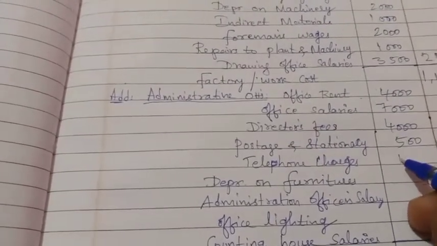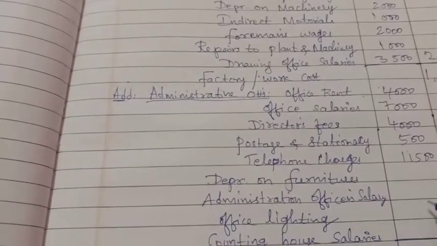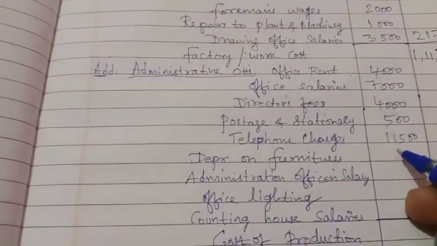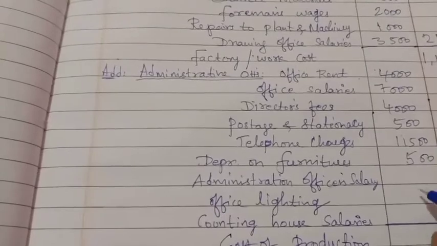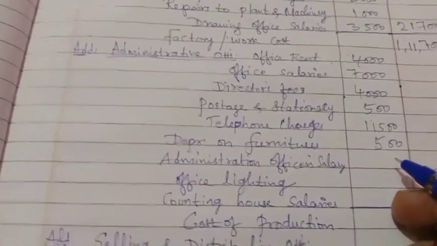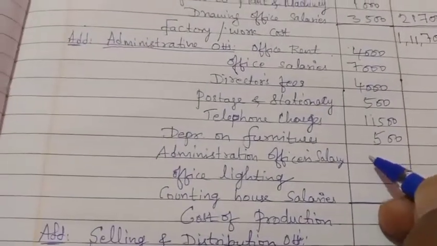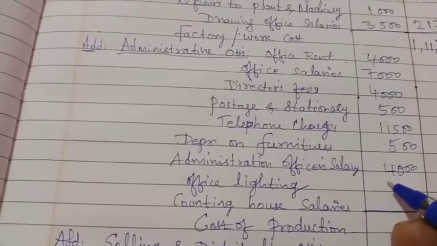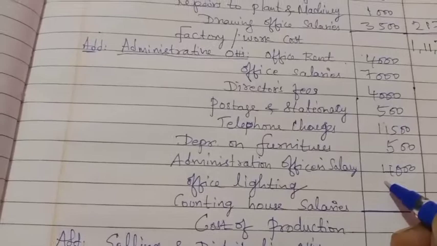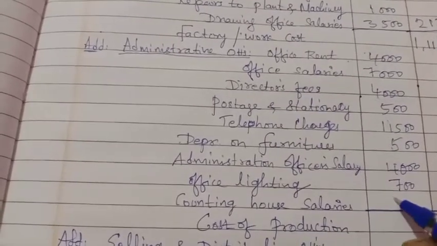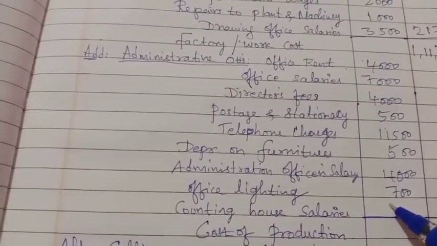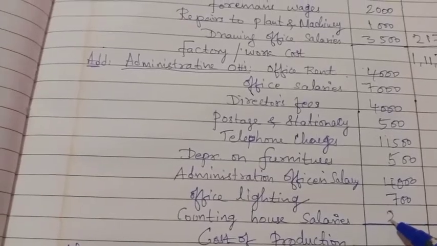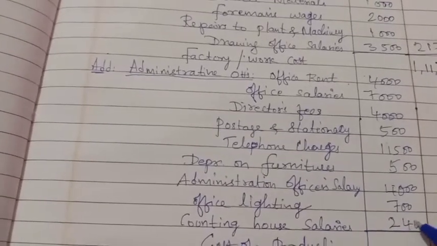Telephone charges 1,500. Then depreciation on furniture 500. Administrative officer's salary 4,000. Office lighting 700. Then counting house salary 2,400.